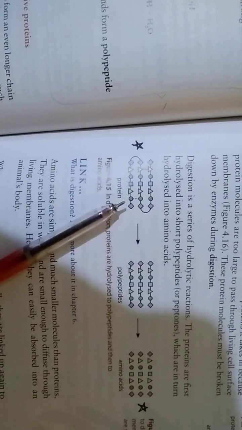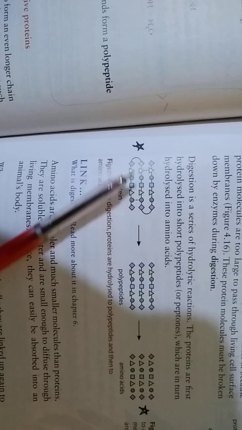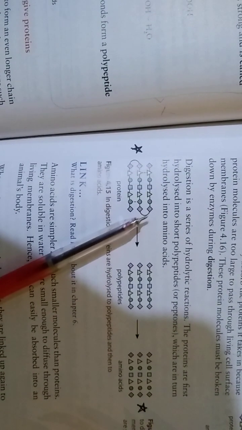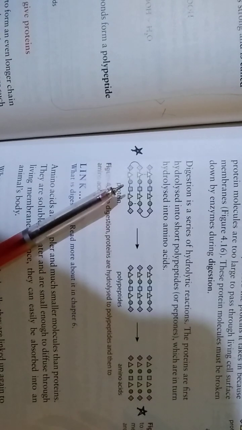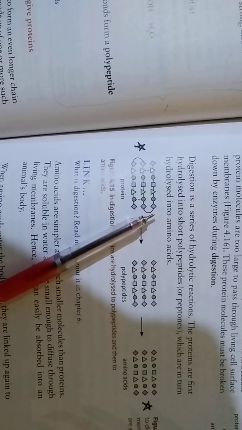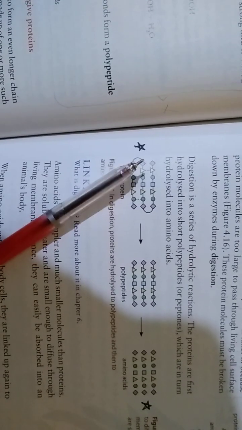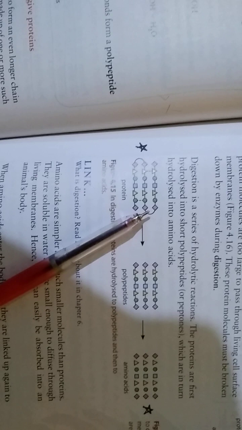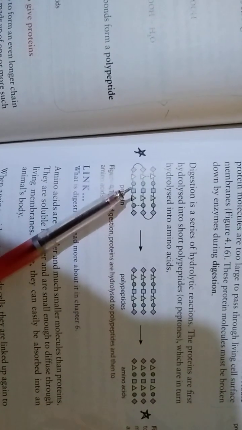Look at this picture. This is a protein in a very complex or complicated shape. These are hydrogen bonds, and these are peptide bonds. Hydrogen bonds are weak while peptide bonds are strong.